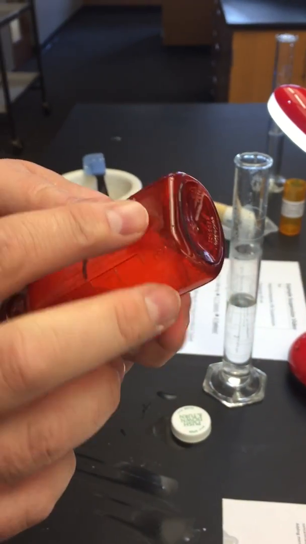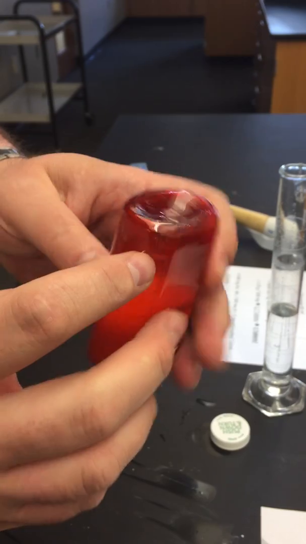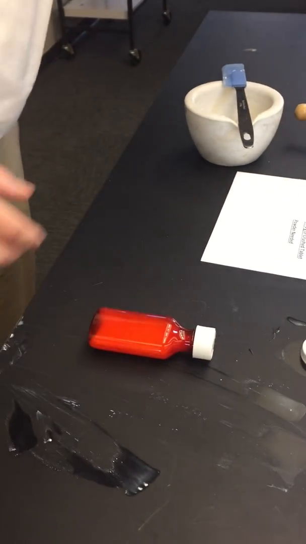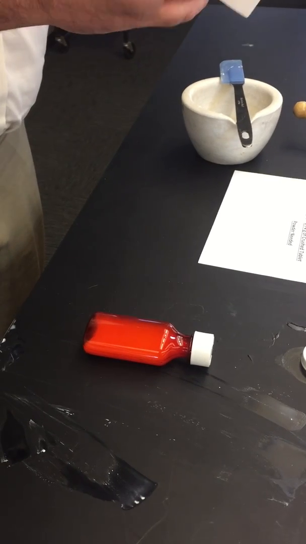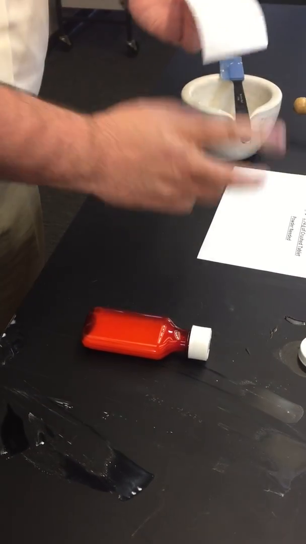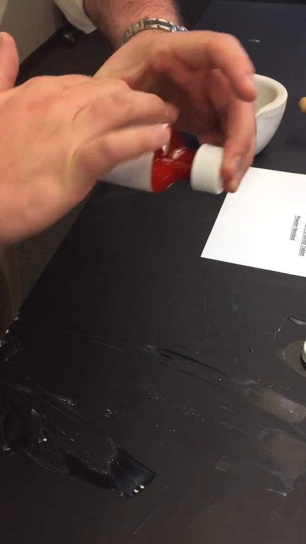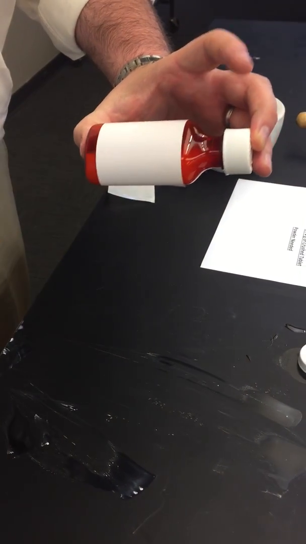Give it a good shake. Check the bottom that there's no product or powder stuck to the bottom, similar to your amoxicillin. Lay it on the ground. You've already got your pre-made label. Stick it to the front. 1, 2, 3. Add your tape, and you're good to go.